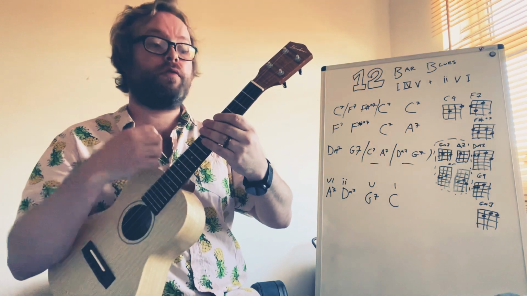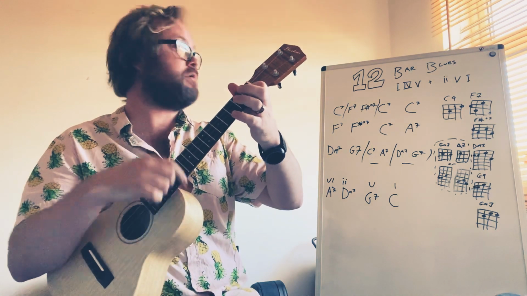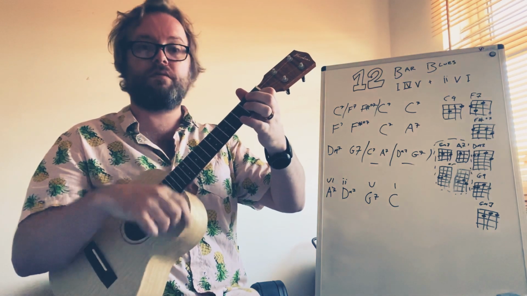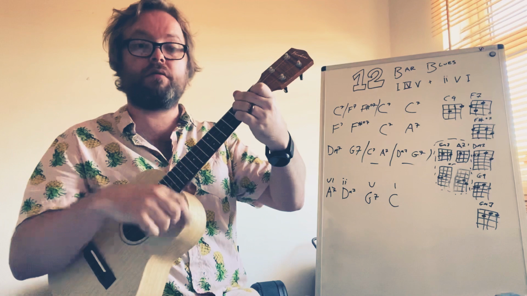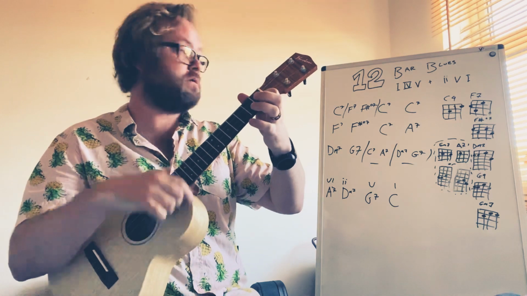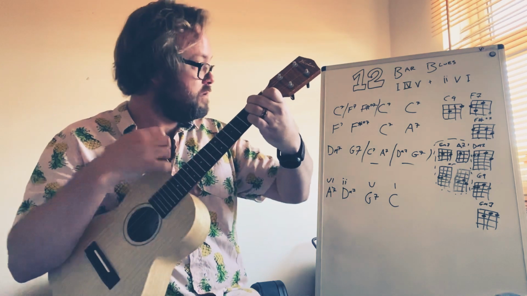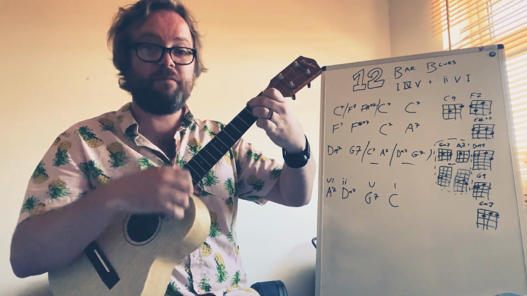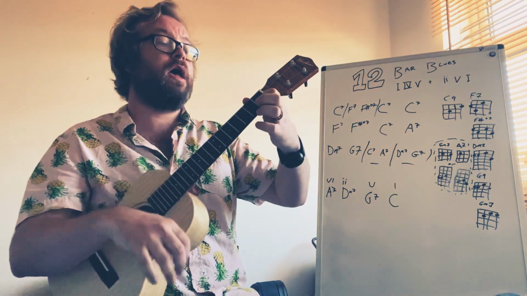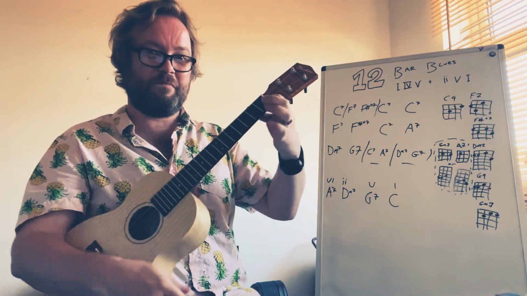1, 2, 3, 4, C7, F7 to the diminished, back to C7. F7 to the diminished, C7 to that A7, D minor 7, G7, same thing again, 2 beats each, C7, A7, D minor 7, G7, and lovely, back to that C7 to finish off. Absolutely brilliant. Isn't that lovely?